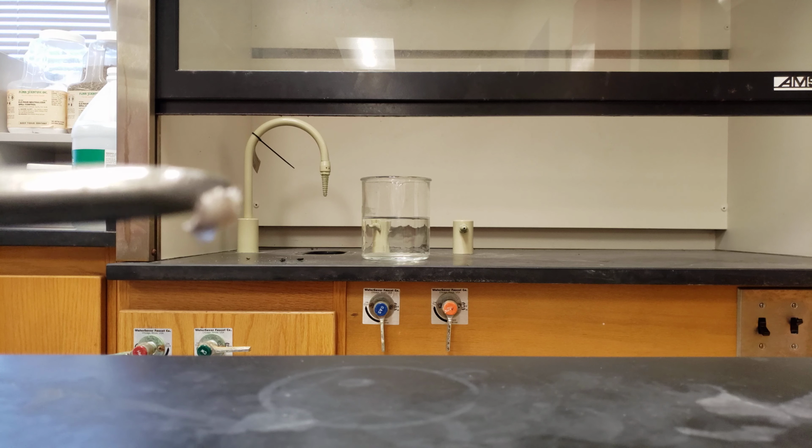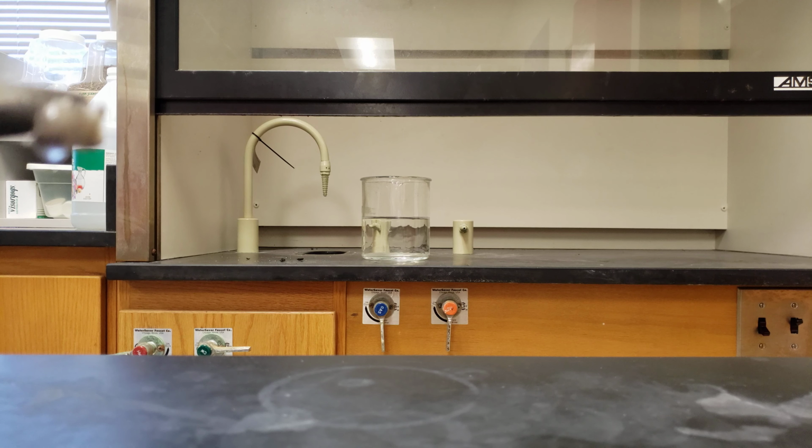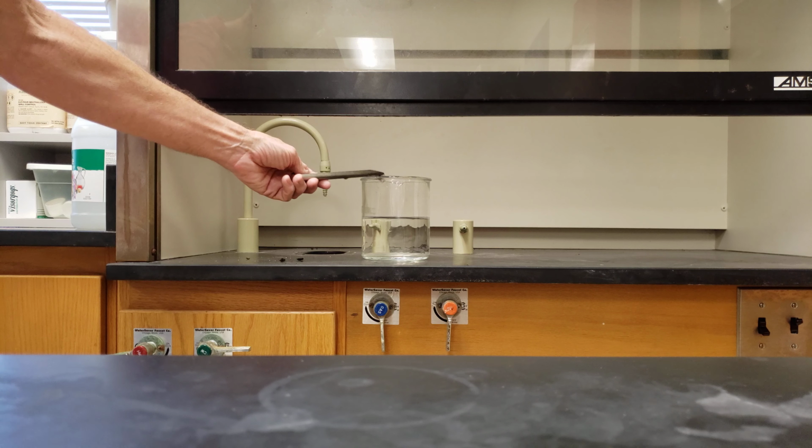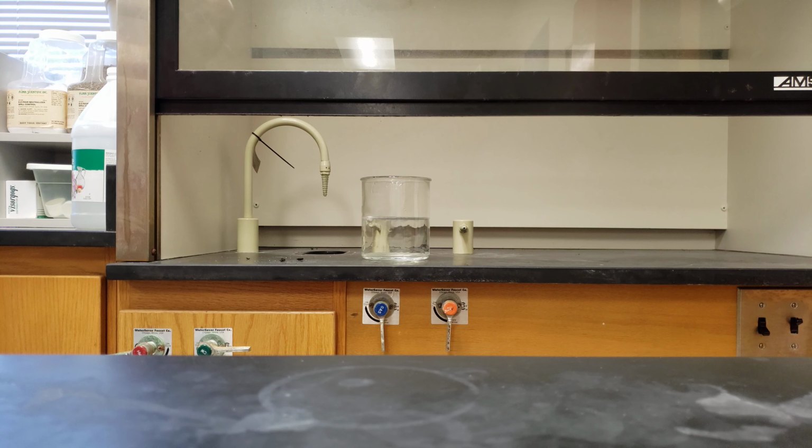Alright, so now I'm going to take this piece of sodium metal and we're going to put it in some water, and you can see how reactive it is when you do that. It's actually pulling the hydrogens off the water molecules, and you get hydrogen gas that's being produced. Sometimes it'll produce enough energy that the hydrogen gas will actually catch on fire.